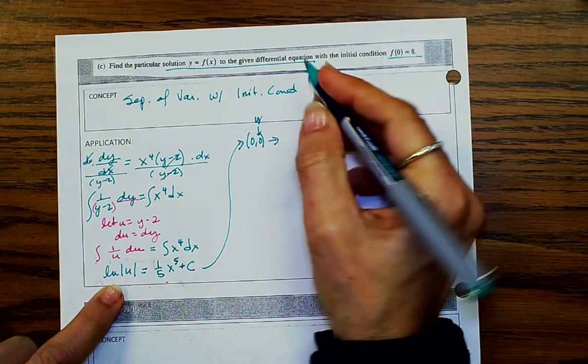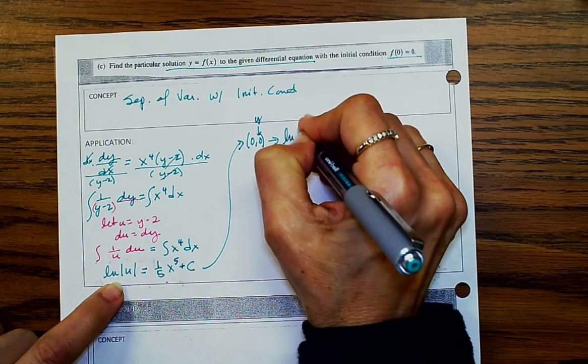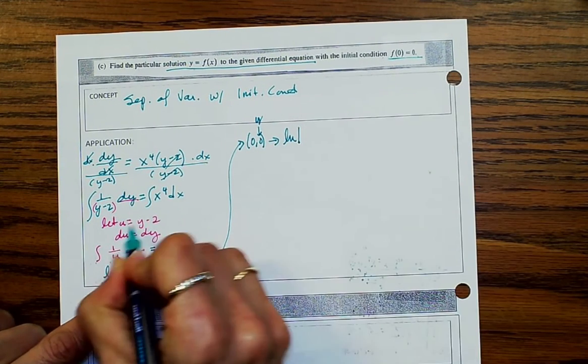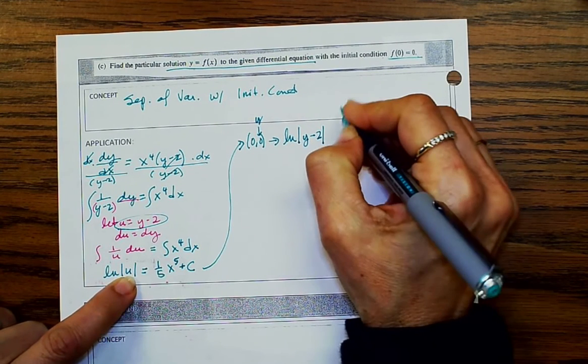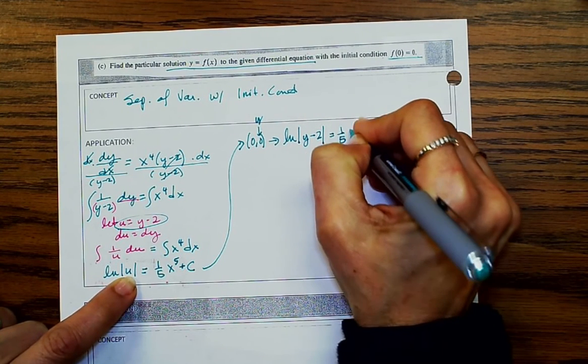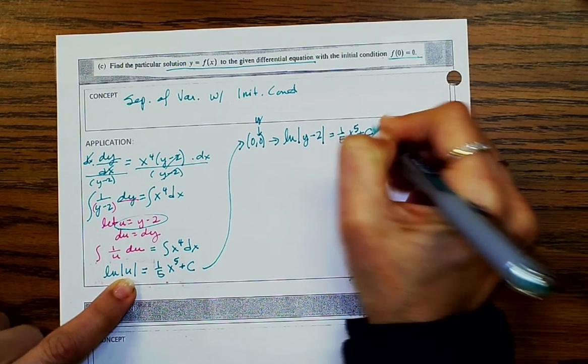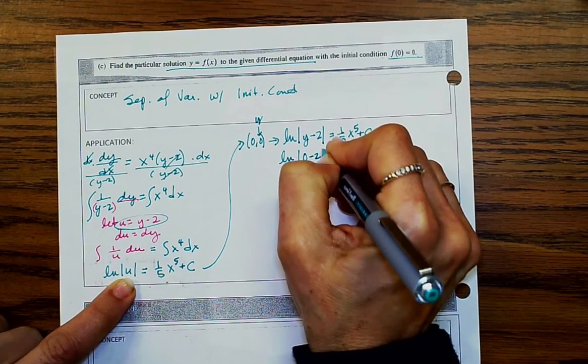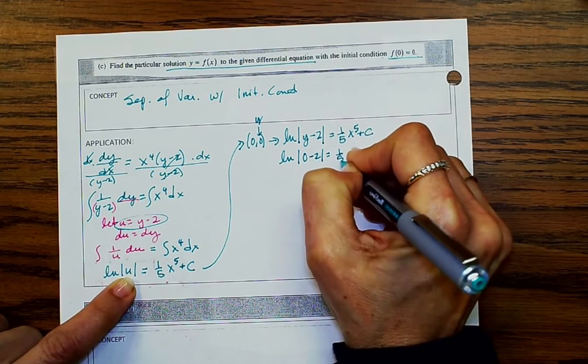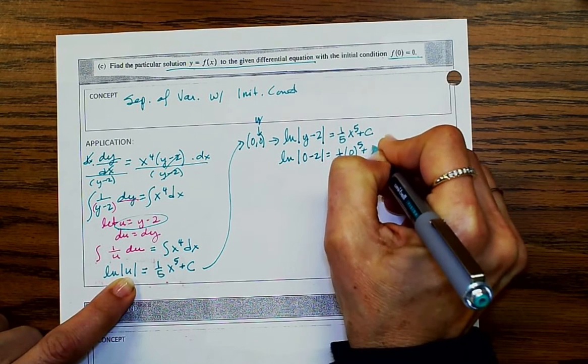So we're going to plug 0, 0 into the ln of the absolute value of u, where u is equal to y minus 2. So that's the ln of the absolute value of y minus 2 equals 1/5 x to the fifth plus c. Substituting, we get the ln of the absolute value of 0 minus 2 equals 1/5 times 0 to the fifth plus c.